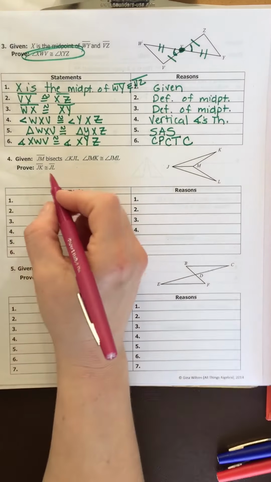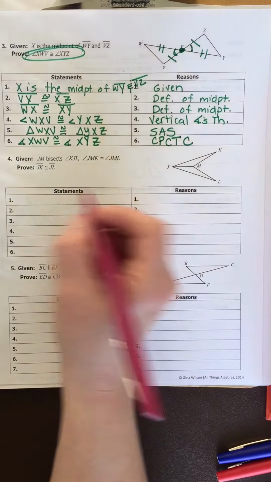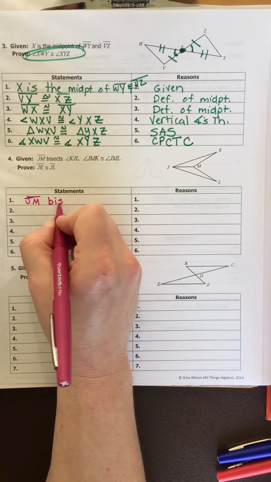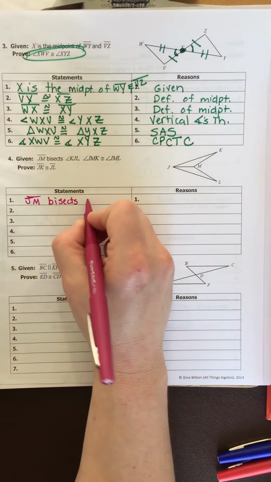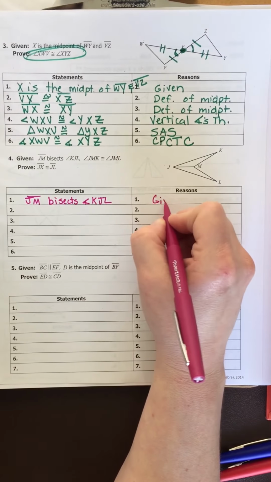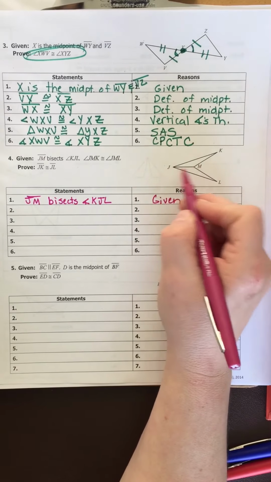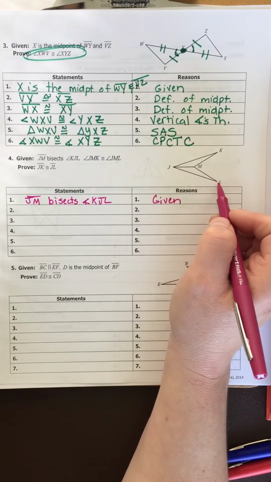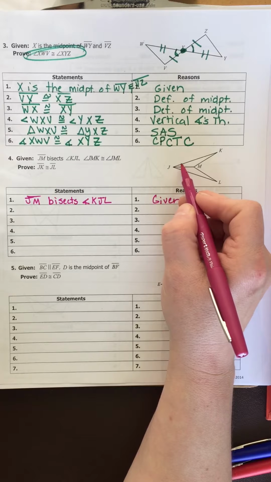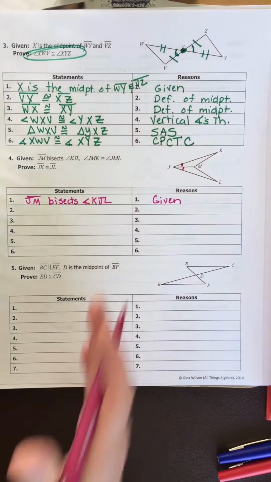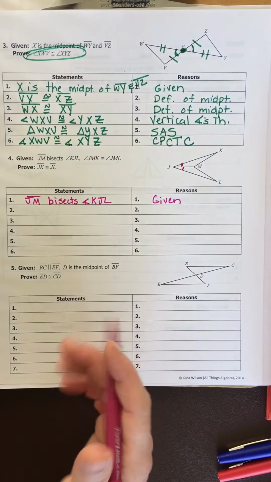So we've got that JM bisects angle KJL. That is given. Let's mark that up. So here's JM. Here is angle KJL. So that means that this little piece has to be the same as this little piece, right? Because if you bisect, you're cutting it in half.